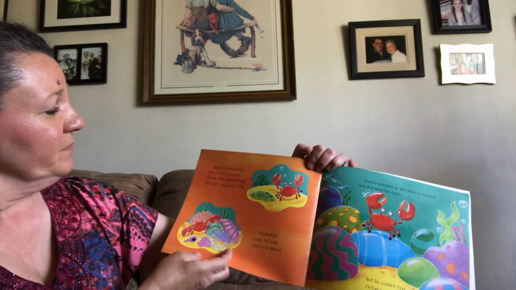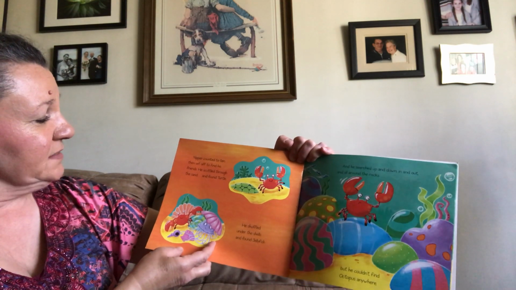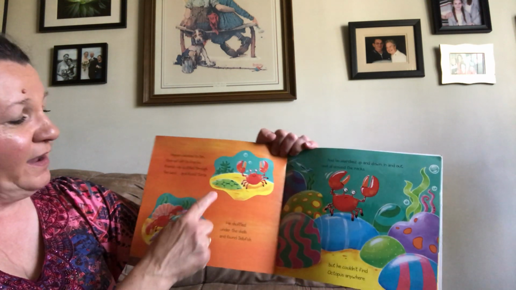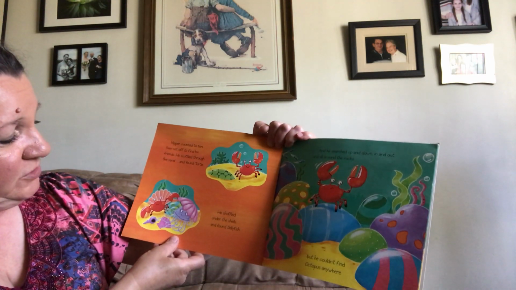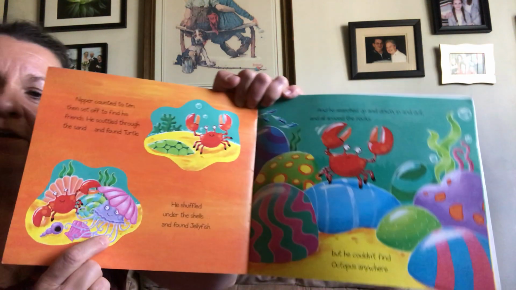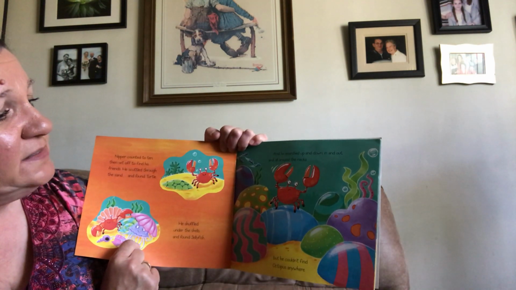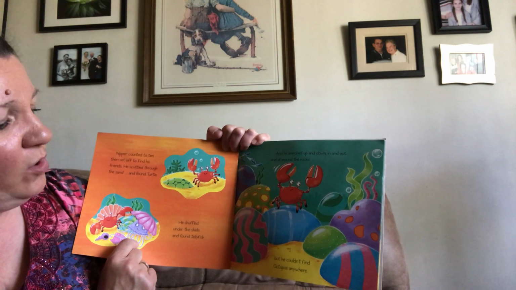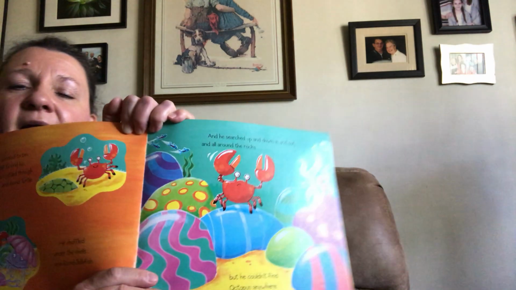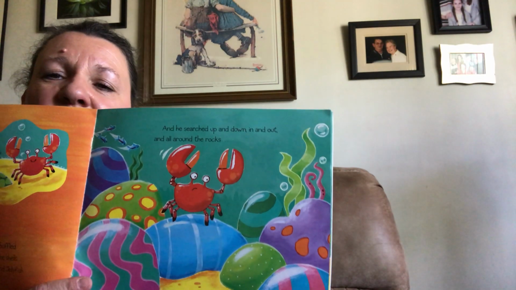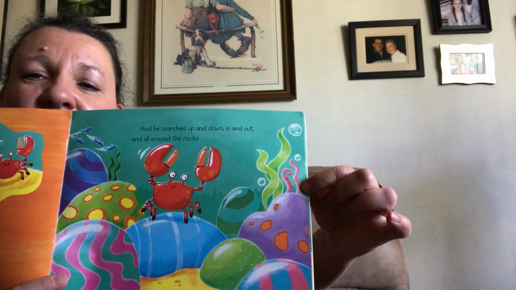He's got good friends. Nipper counted to 10, then set off to find his friends. He scuttled through the sand and found Turtle. He shuffled under the shells and found Jellyfish. And he searched up and down, in and out, and all around the rocks. But he couldn't find Octopus anywhere. Can you find Octopus in that picture? I think that's him hiding right back there. See his pink tentacles?